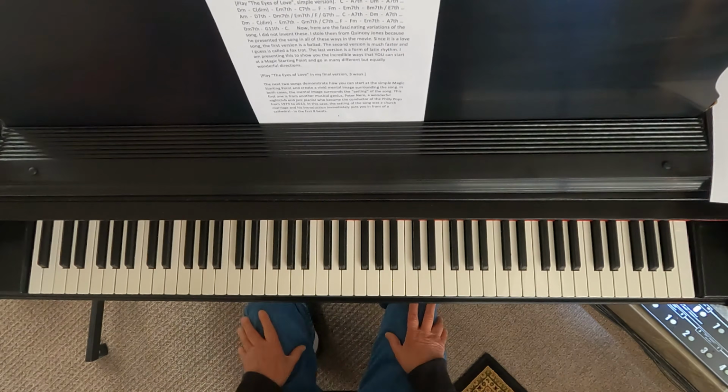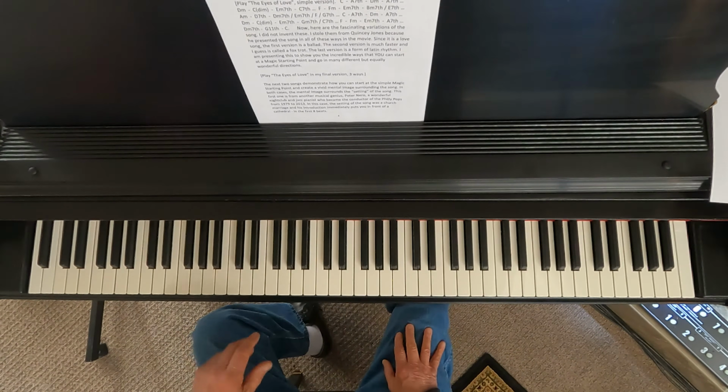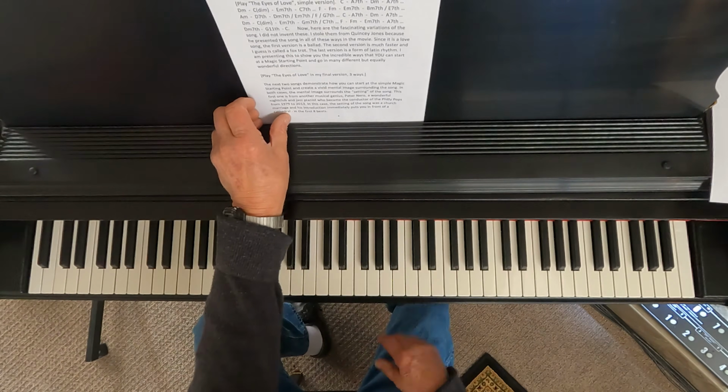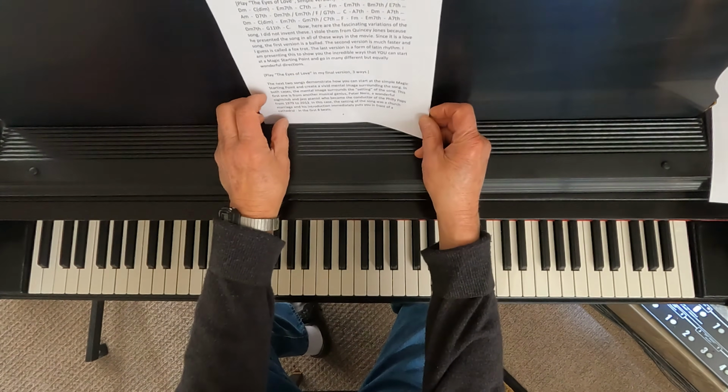Now the next two songs demonstrate how you can start at the simple magic starting point and create a vivid mental image surrounding the song. In both cases, the mental image surrounds the setting of the song.